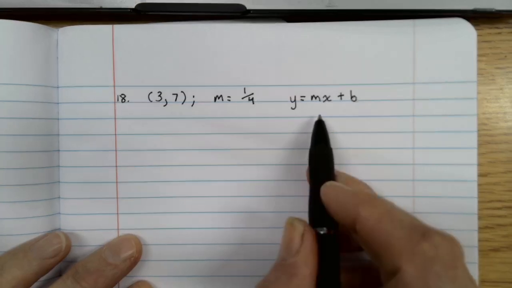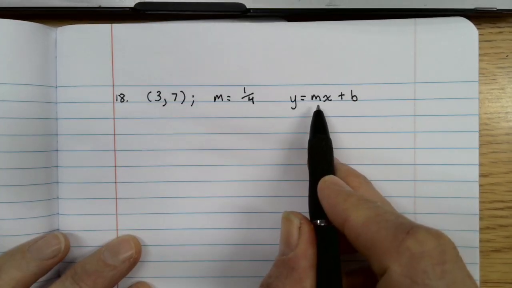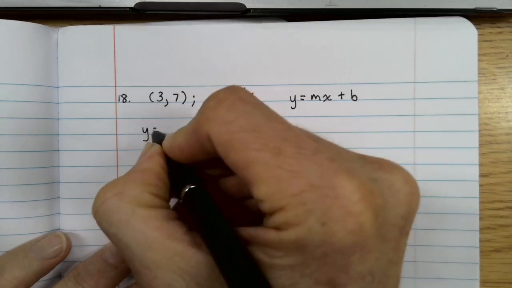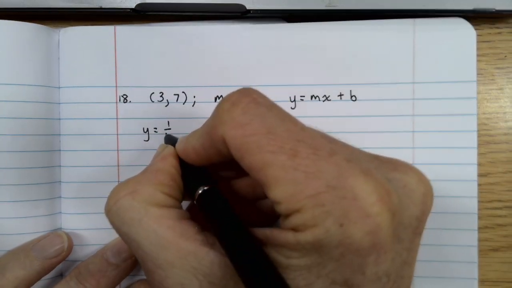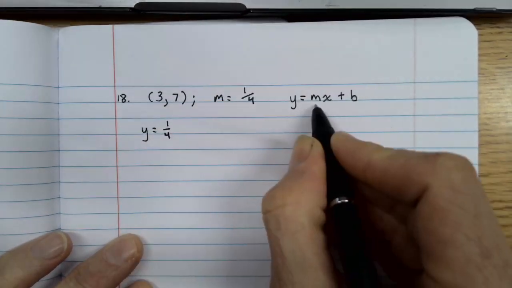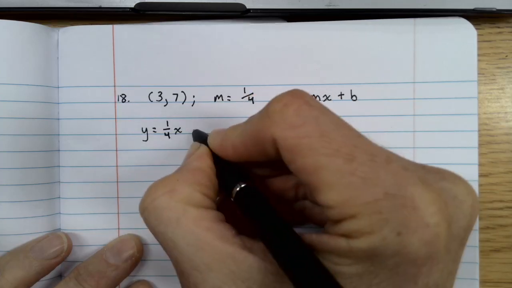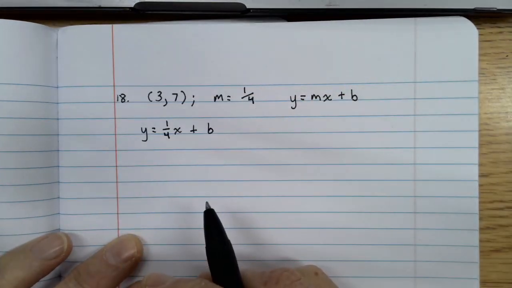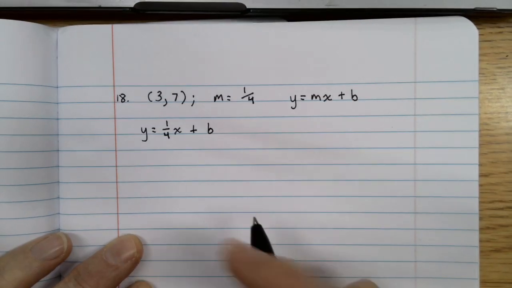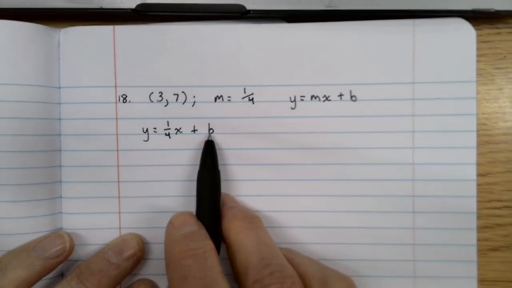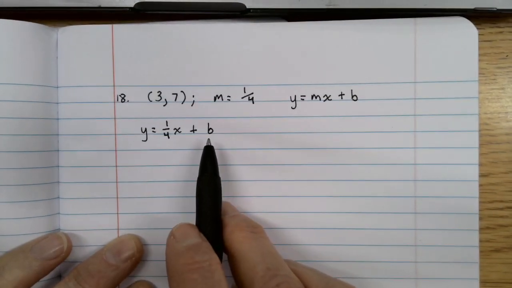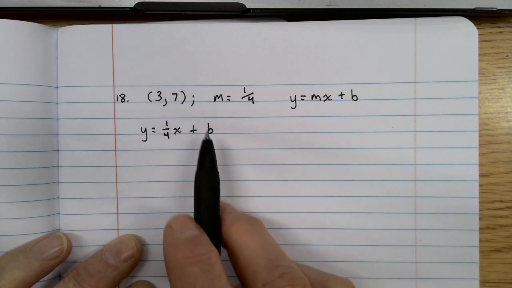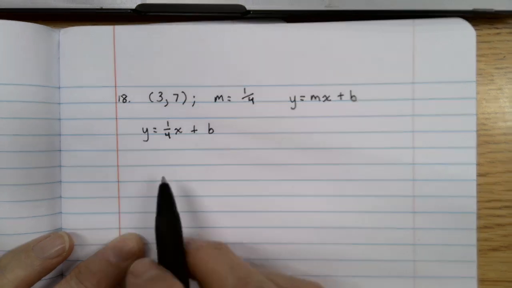So m, we know. We can just substitute for m right away. I can say, okay, I know that y equals, the slope is going to be 1/4. That's what m is going to be, 1/4 x plus b. So the only thing that I need to find now is b. And the way that I'm going to find b is I'm going to take (3, 7) and plug that into this equation here.